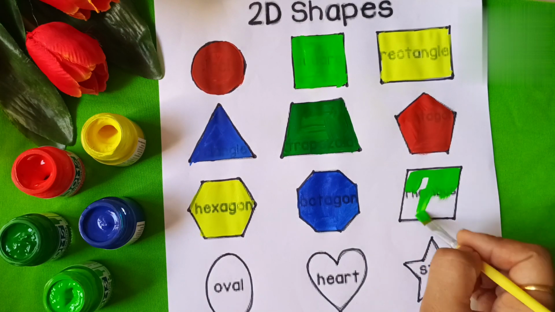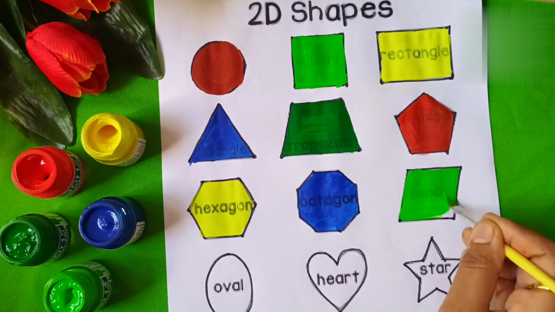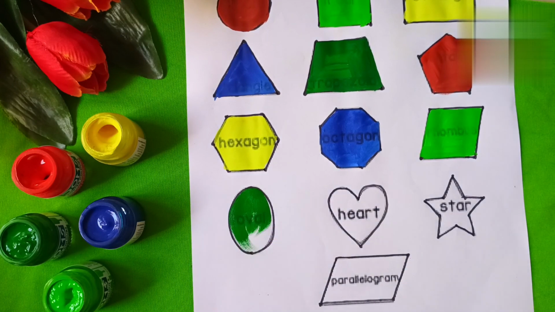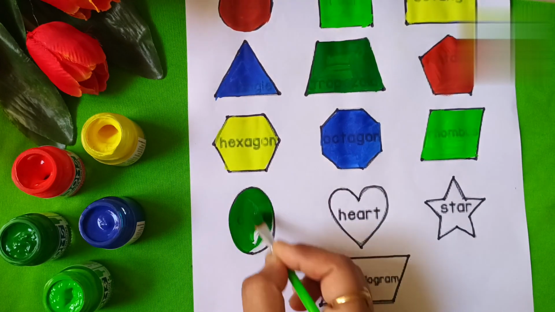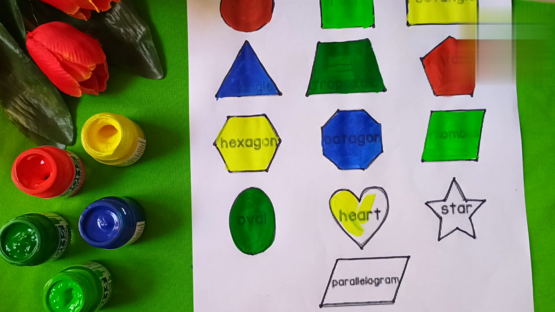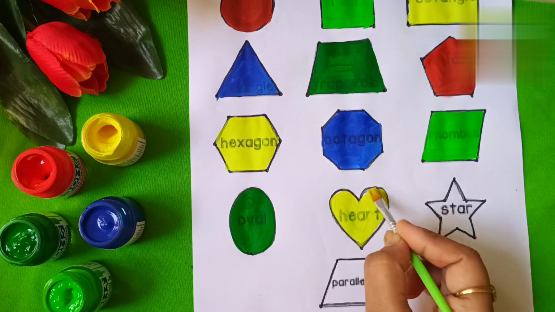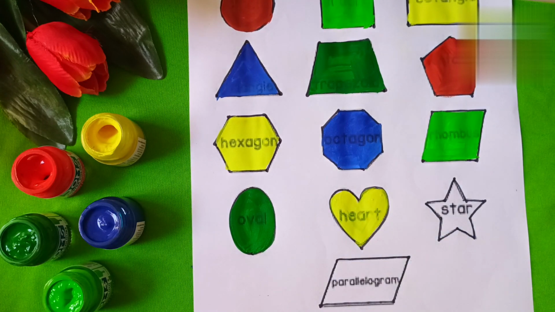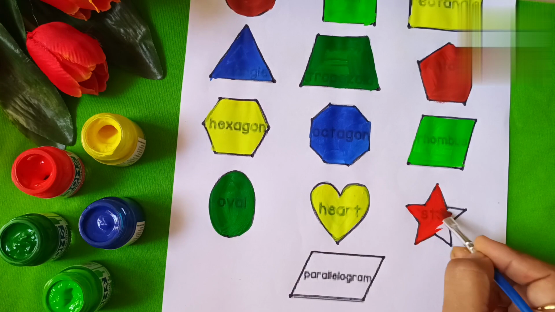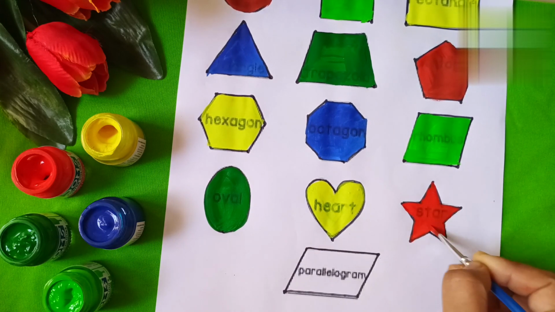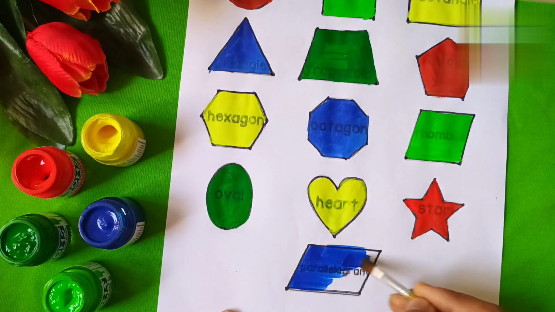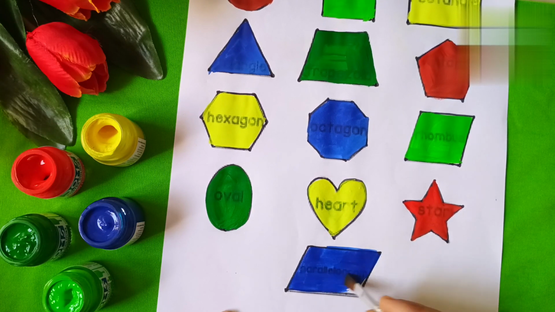Rhombus or diamond is in green color. Oval is in green color. Heart is in yellow color. Star is in red color. Parallelogram is in blue color.